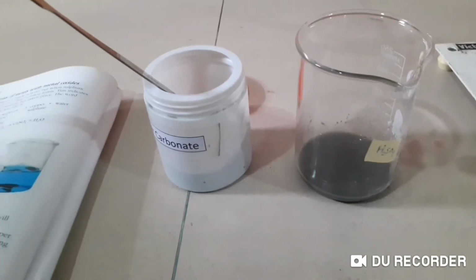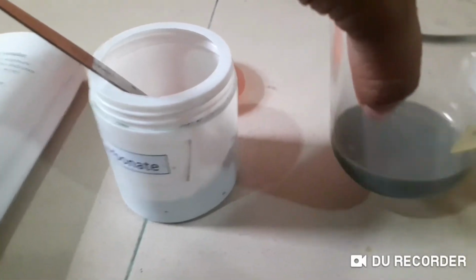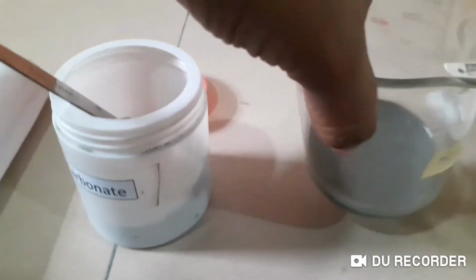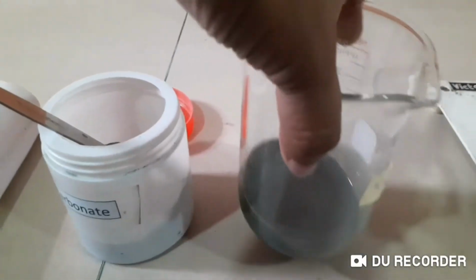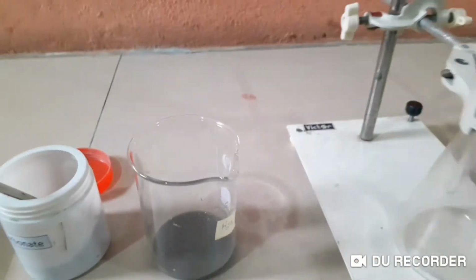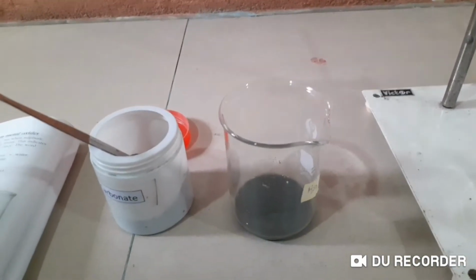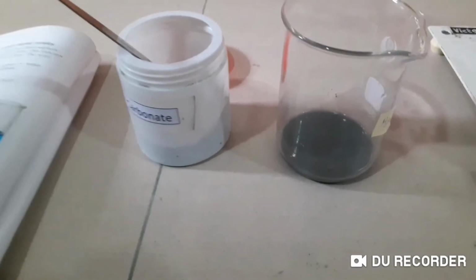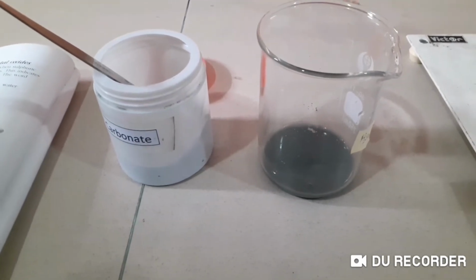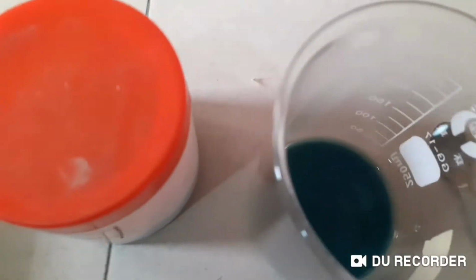You see that the color is still not very nice. That means this has more of copper carbonate which has not reacted, right? Now there's excess copper carbonate because I used a lot of copper carbonate. Alright, we are going to filter this now and get our solution. Let it react. Children, now we have a copper sulphate and copper carbonate mixture.